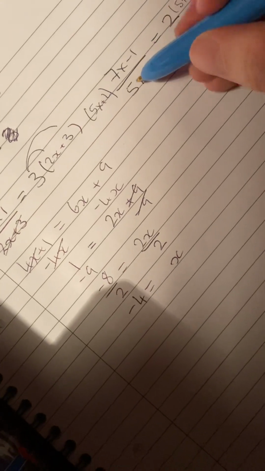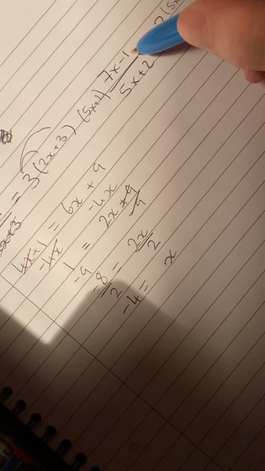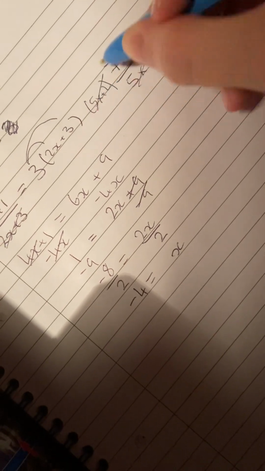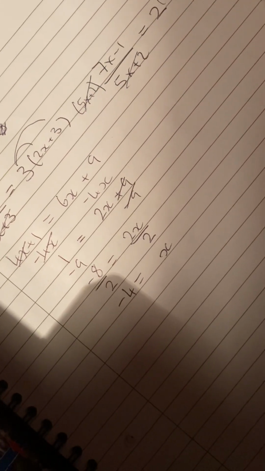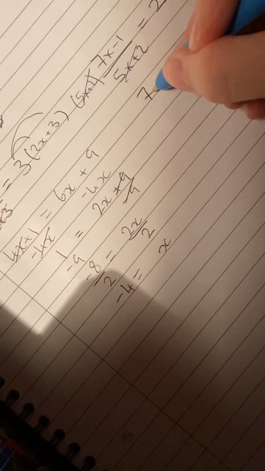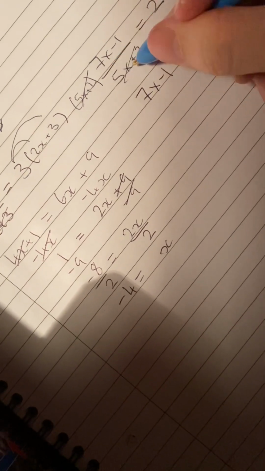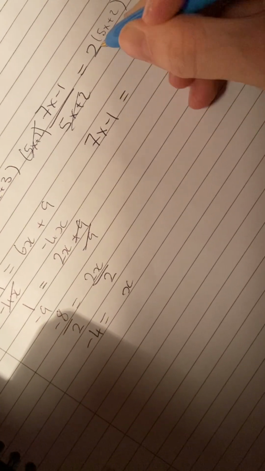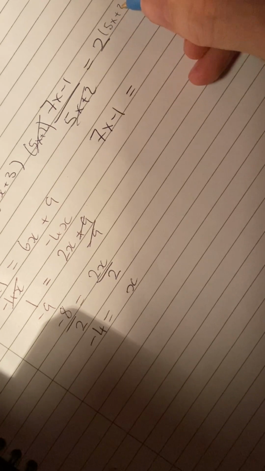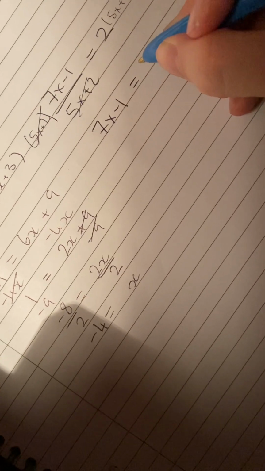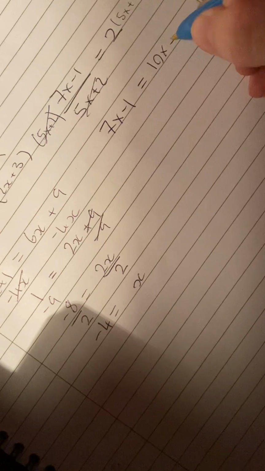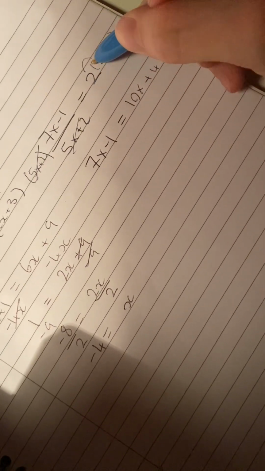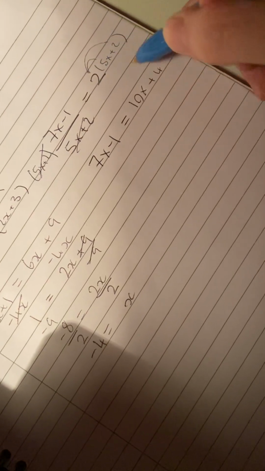The beauty of this is we know it's 7x minus 1 times by a number, but then divided by that same number. So we know that they just cancel. No scary multiplication or division needed. We know that this is 7x minus 1 because these two just cancel. And then on this side, we've got it equal to 2 times 5x plus 2 times 2. So expanding this bracket, this is 10x plus 4. So once again, I'll draw these lines. 2 times 5x is 10x, and then 2 times 2 is 4.